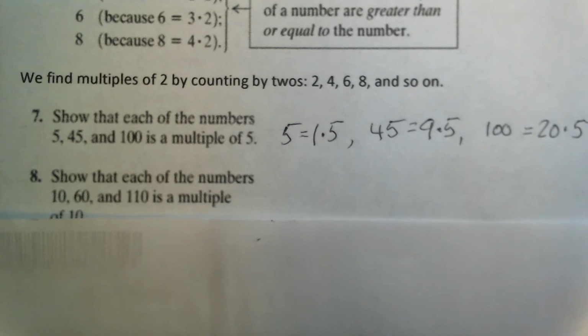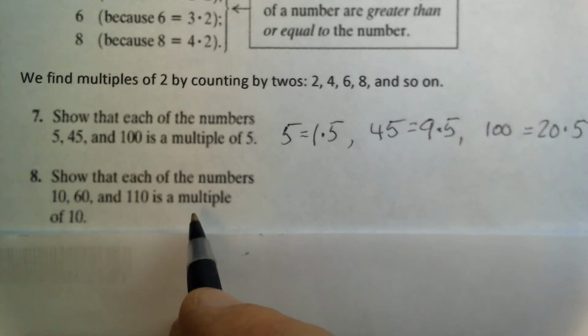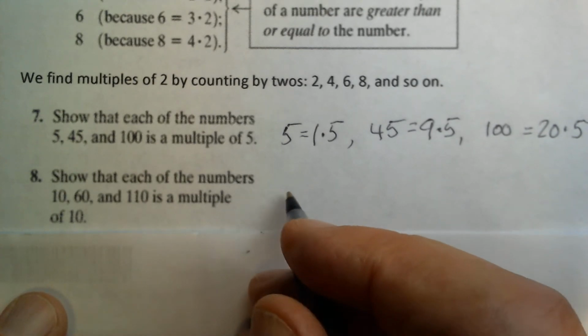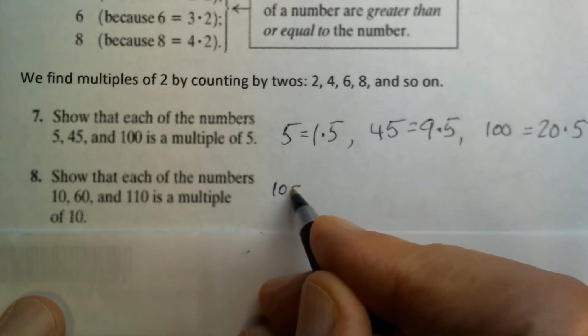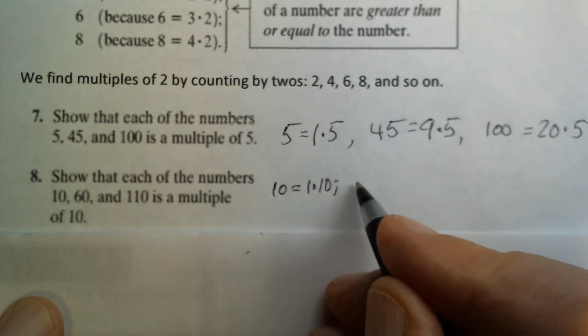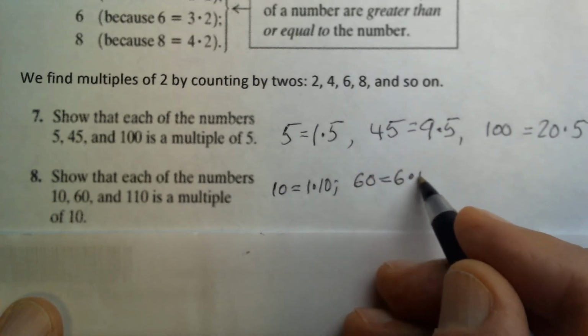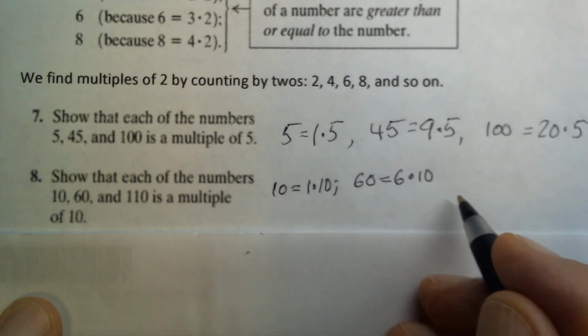Similarly, for exercise number 8, show that each of the numbers 10, 60, and 110 is a multiple of 10. Well, 10 is equal to 1 times 10. That's a multiple of 10. 60 is equal to 6 times 10. That's a multiple of 10.